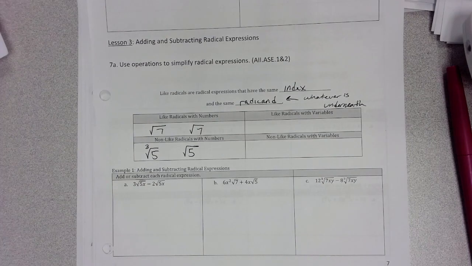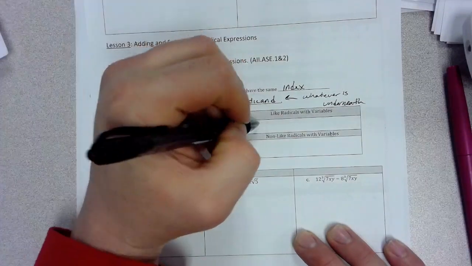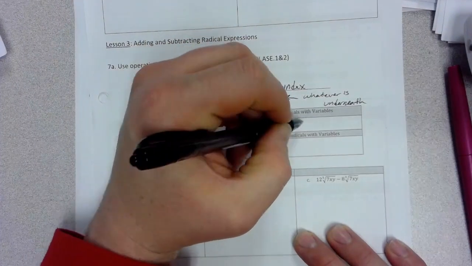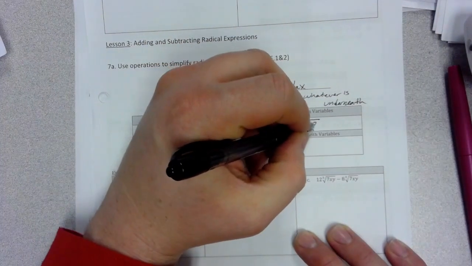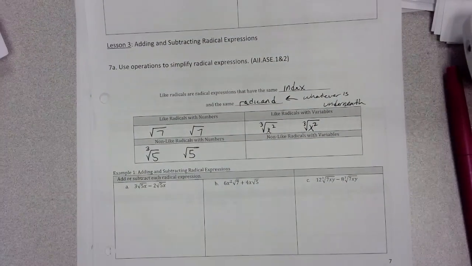Like radicals with variables, you could see, hey, I have the cube root of x squared and the cube root of x squared. Stephen, feel free to keep the cap on that, please. Sure. What are like radicals with variables, excuse me? I could see the cube root of x and the fourth root of x to the fifth, right? Those are examples of not like radicals.